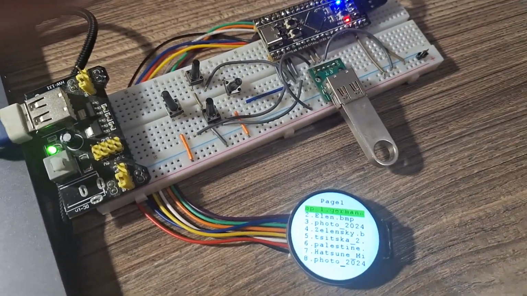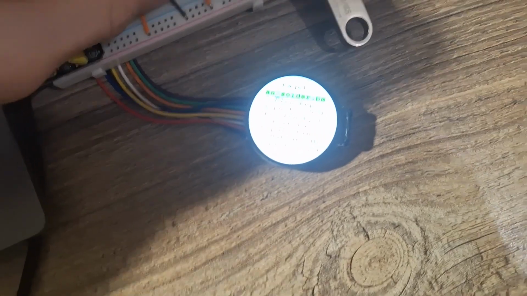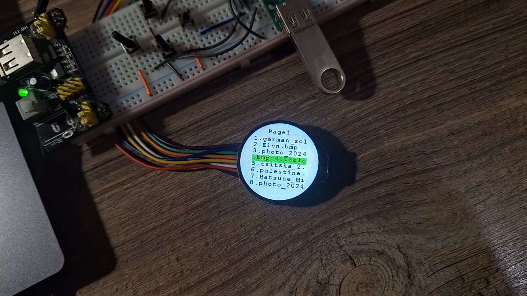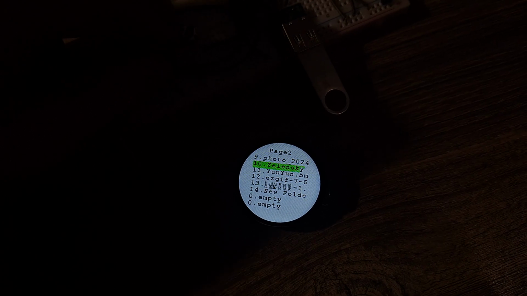So we can press buttons and change our active menu member. If we are going too far, we can change the page. We can open project folders.